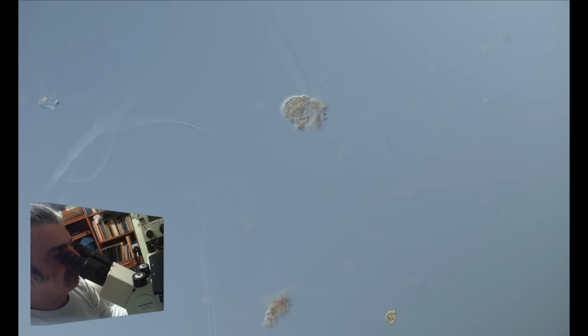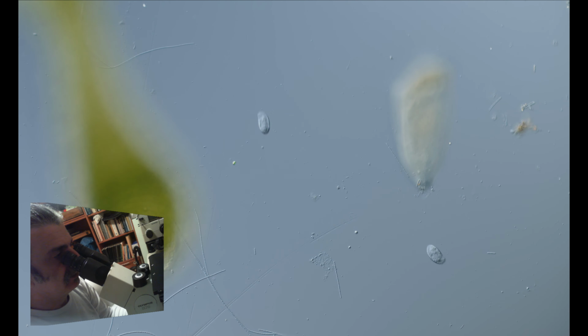Here is another rotifer. Here is another stentor beside the hydra, and pseudophorid ciliates around it.